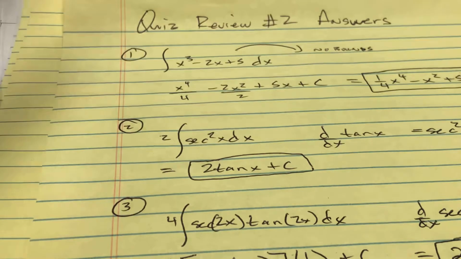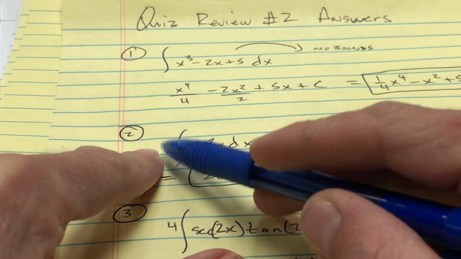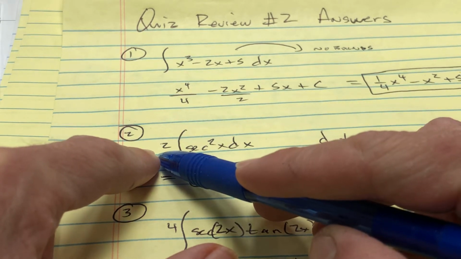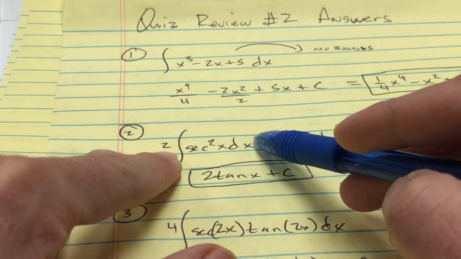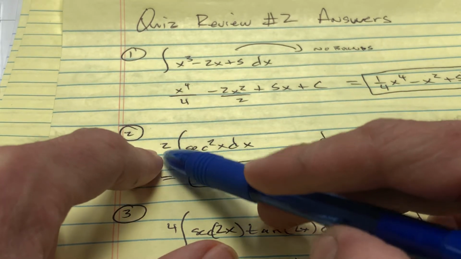On 2 here, I have 2 on the outside. Again, this coefficient is applied to everything in here. If there was a plus 3x, that 2 would also go to 3x. That's what I'm saying. It can be written on the inside or the outside here.